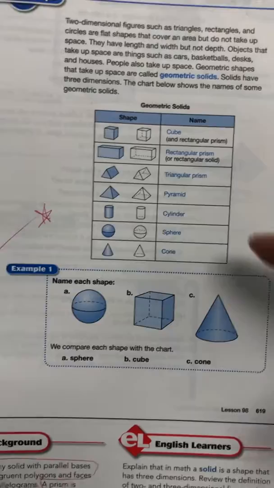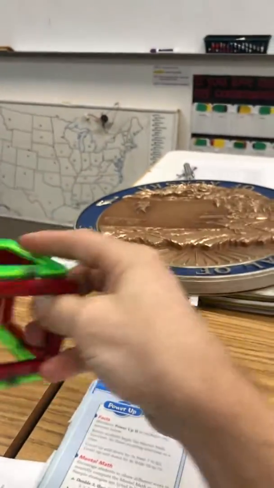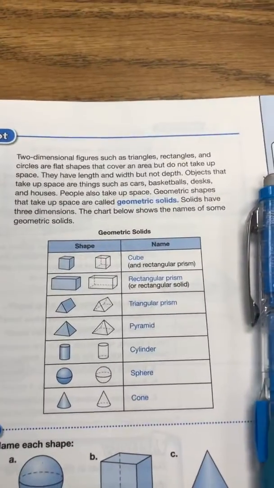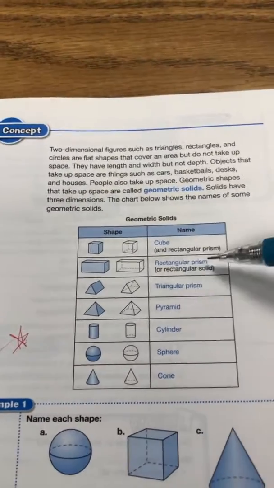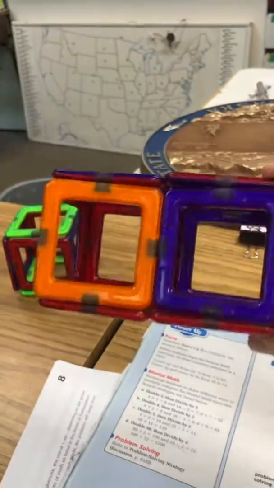The first one, as you can see, is cubes. Okay, so check this out. We got these magnetic shapes. There's a cube, okay? And it's a rectangular prism as well, okay? Next one, rectangular prism, then triangular prism. So rectangular prism, triangular prism. So we got those over here too, okay? So here we have a rectangular prism, okay? Kind of interesting to think about that, okay? And then a triangular prism.